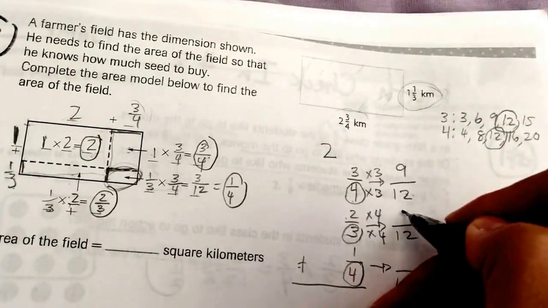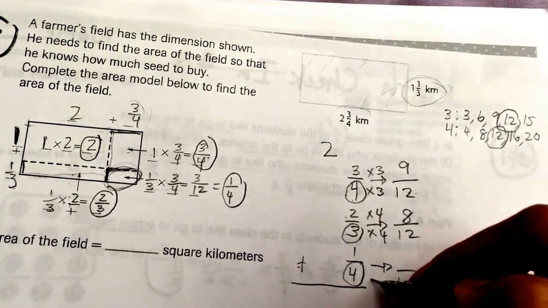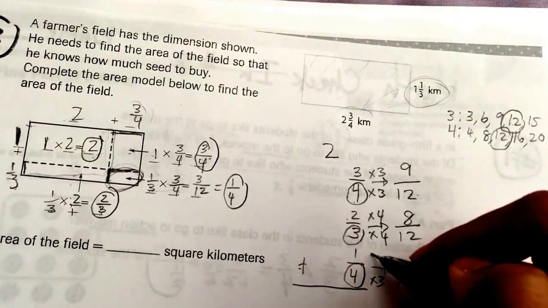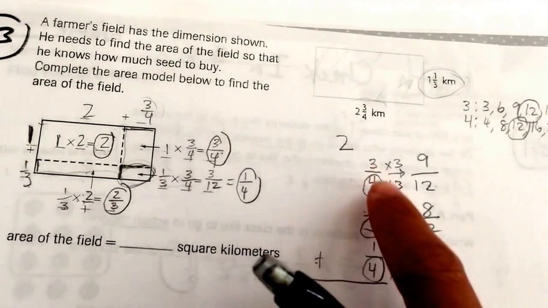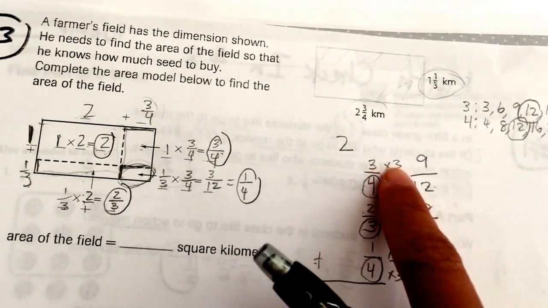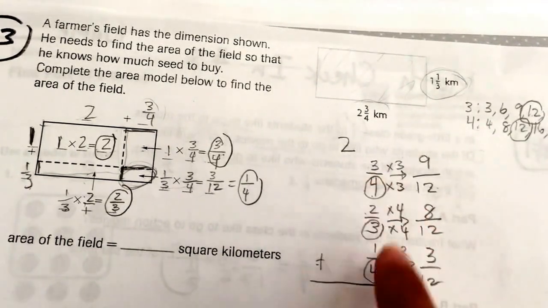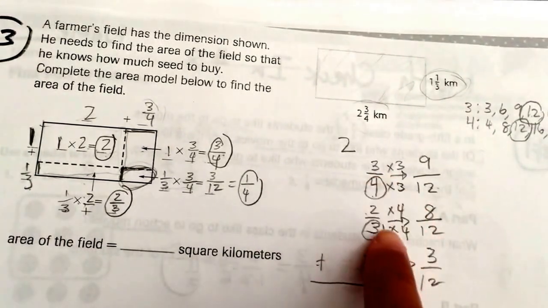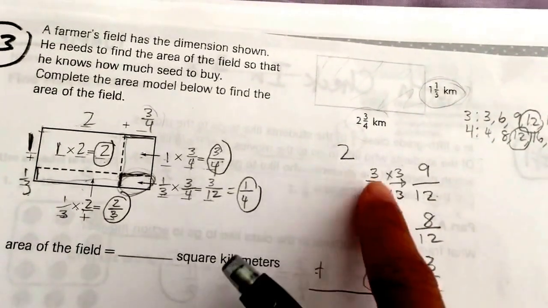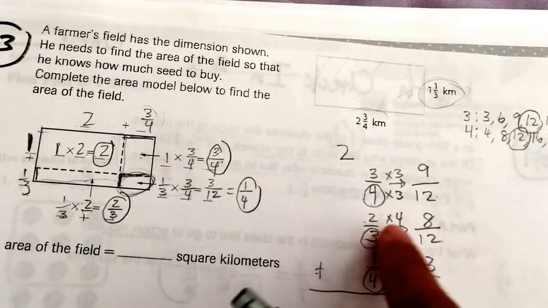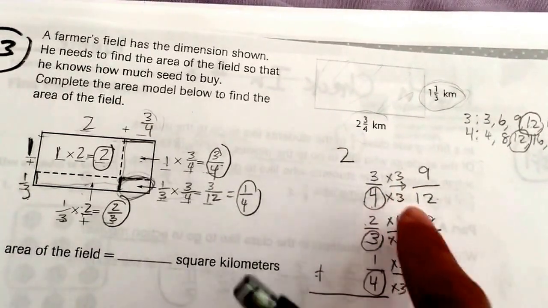2 times 4 is 8. Again, 4 times 3 is 12. And we're going to do that to the numerator. 1 times 3 is 3. The reason why we multiplied this denominator and this numerator by 3 and this denominator and this numerator by 3 is because they both had a denominator of 4. This one was multiplied by a different number because it had a different denominator. And so keep in mind, it's how does the denominator get to 12? How does the denominator get to where it's supposed to be? And that's what you're going to repeat for the numerator.